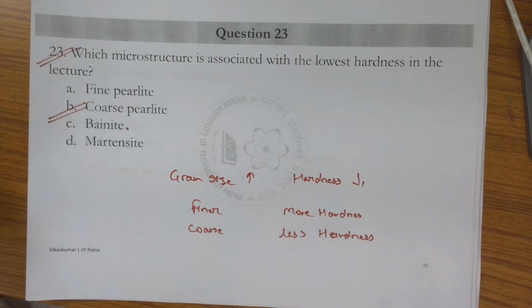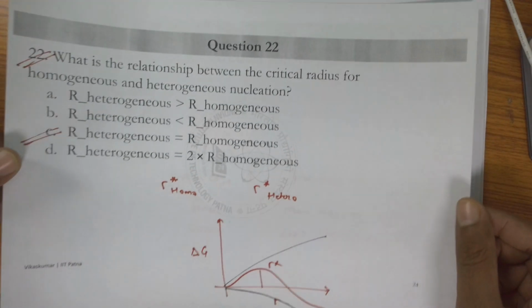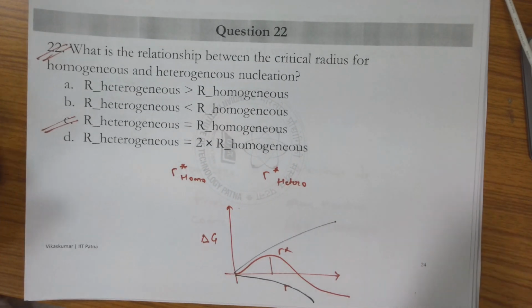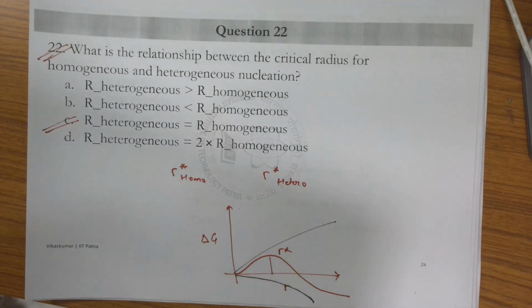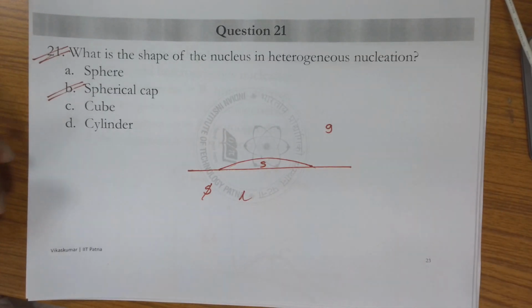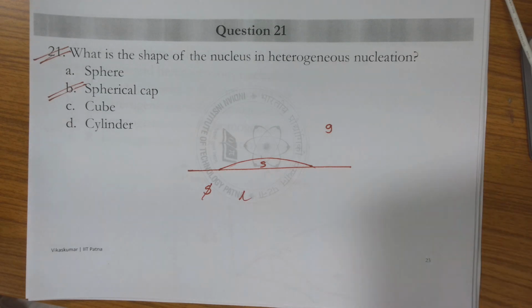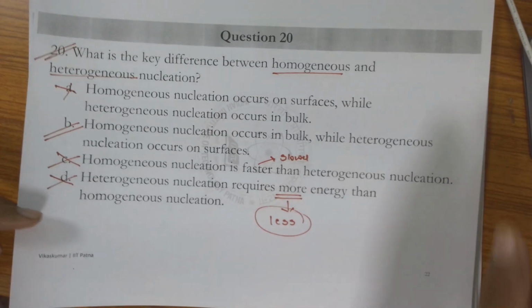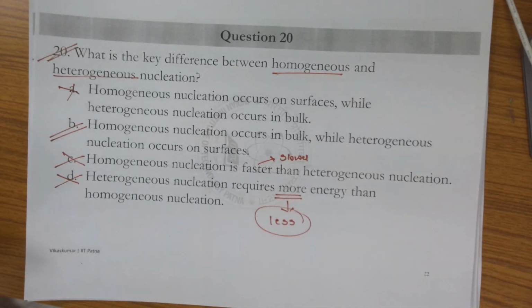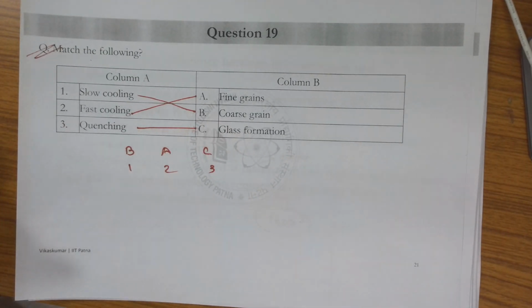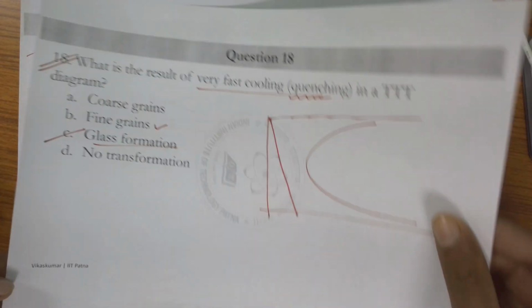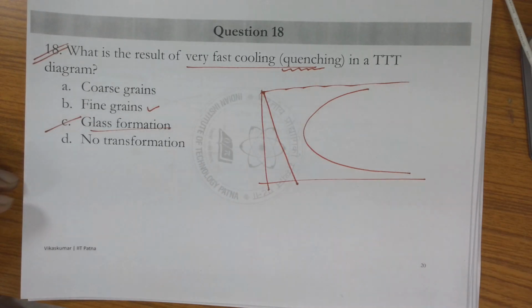the finest lowest hardness. Is the critical radius affected by the nucleation process, whether the nucleation is happening by the homogeneous or heterogeneous. What is the shape of the nuclei which is formed in the heterogeneous? What is the difference between the homogeneous and heterogeneous nucleation? Then again the effect of the cooling rate on the microstructure we saw. Under what condition a glass formation can take place.